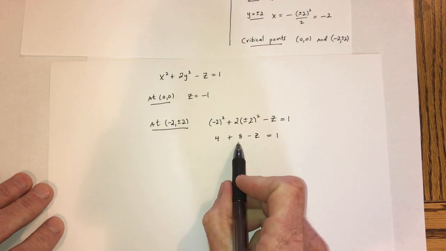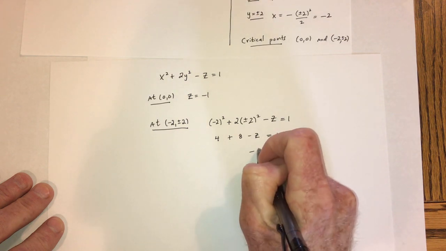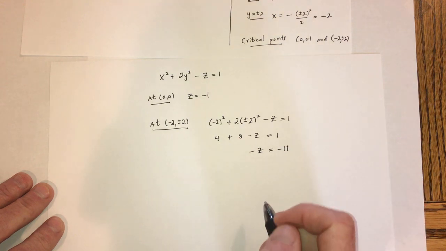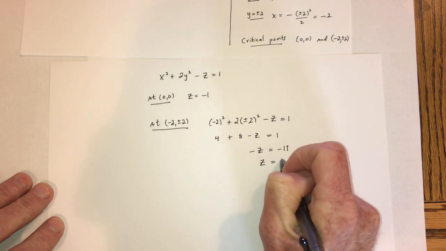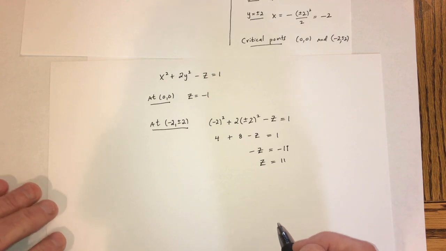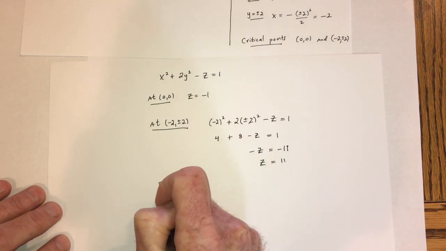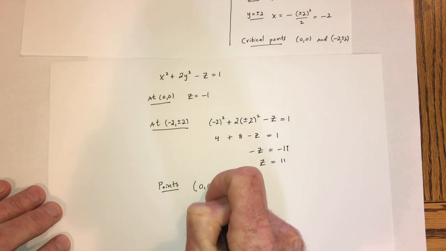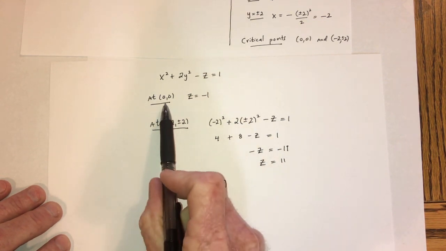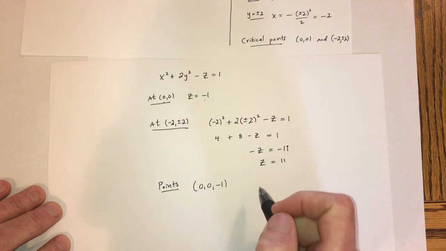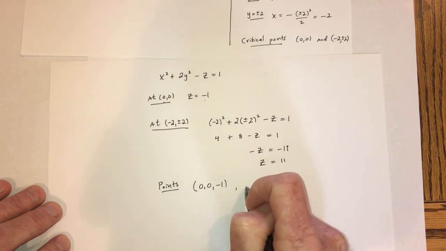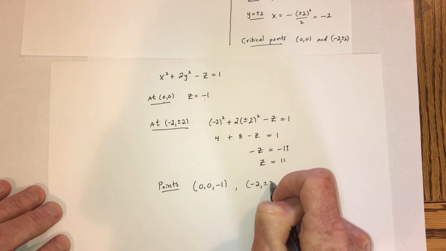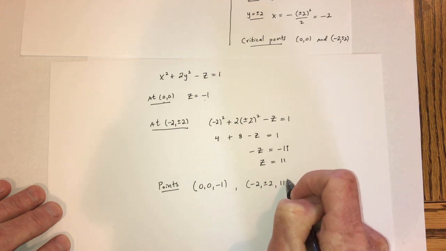And so this is 12. So subtract 12 from both sides. 1 minus 12 would be negative 11. So z equals 11. So our final points are 0, 0, negative 1. So 0, 0, negative 1. And then also a negative 2, either a plus or a minus 2, and z is an 11.